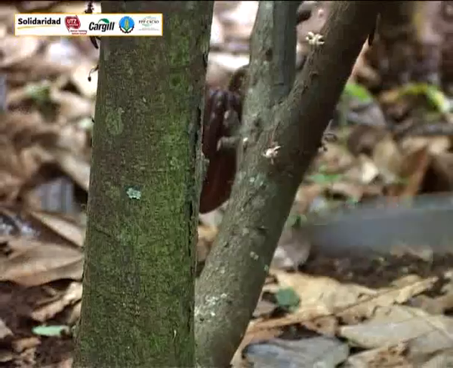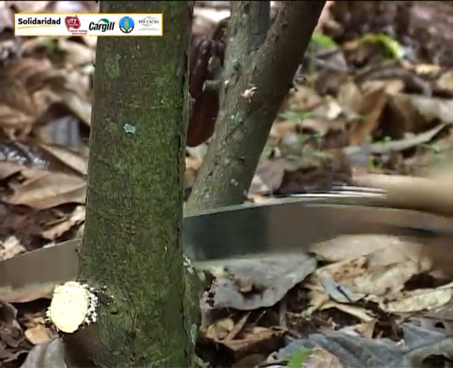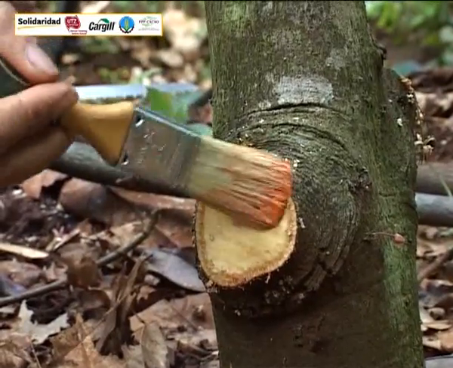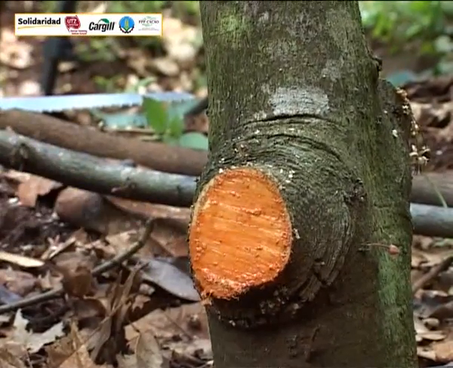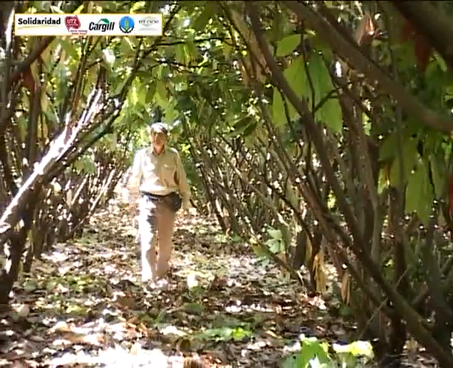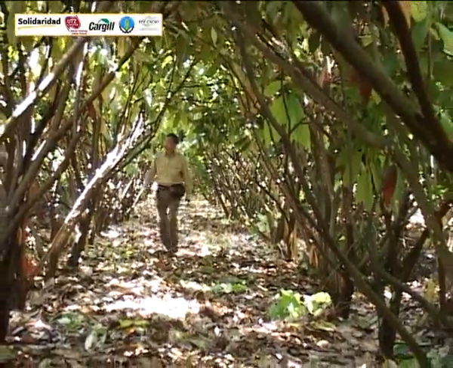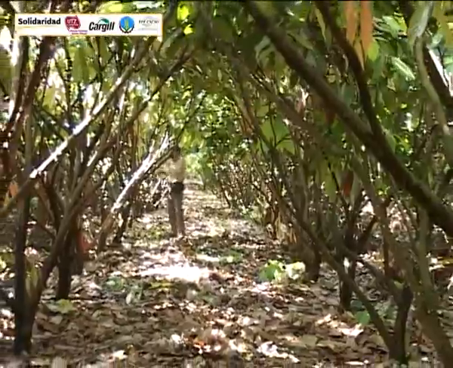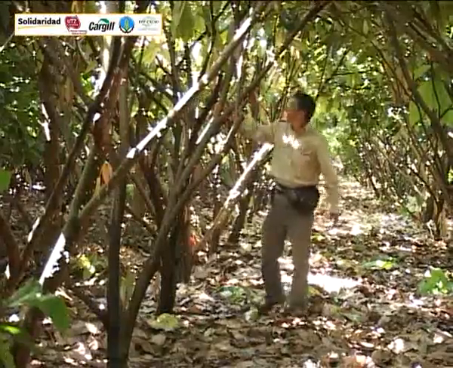We need to cut off these branches and use copper-based antifungal or paint to cover up the cut mark to prevent fungal infection. This is a plantation that has applied architecture pruning. The space is clear, walking access is easy, and light can reach the ground evenly distributed.